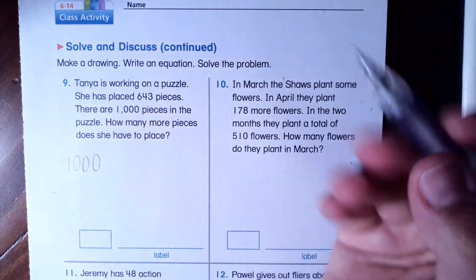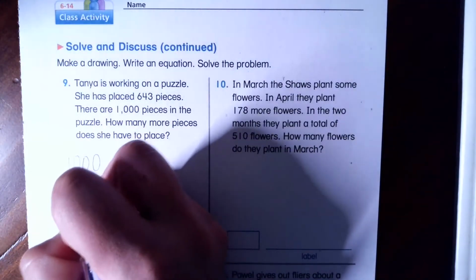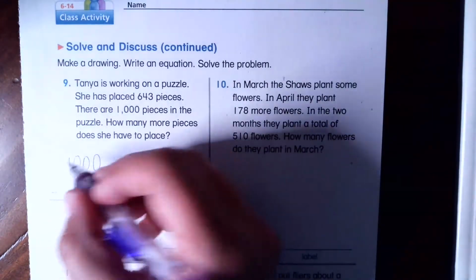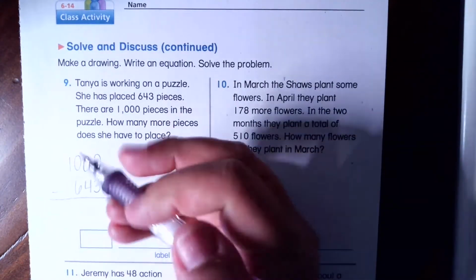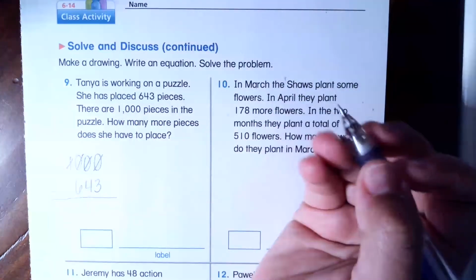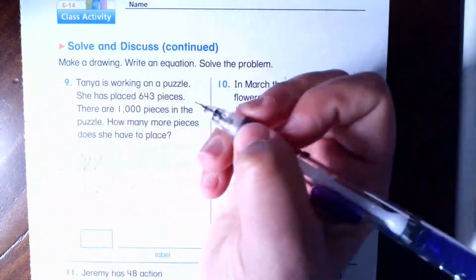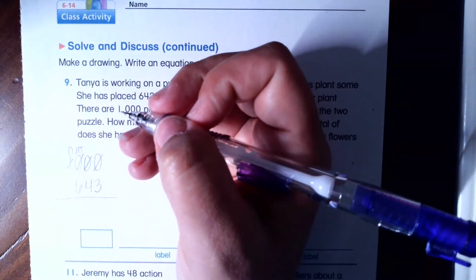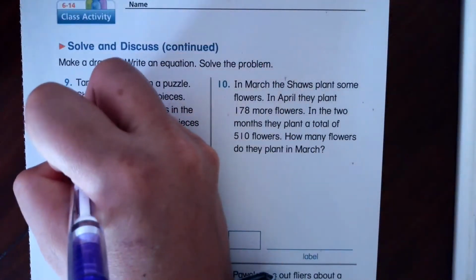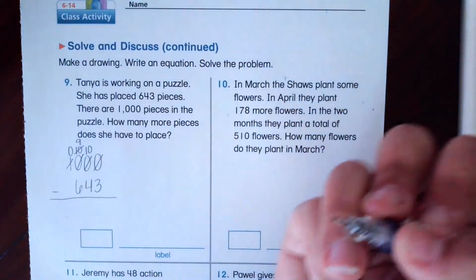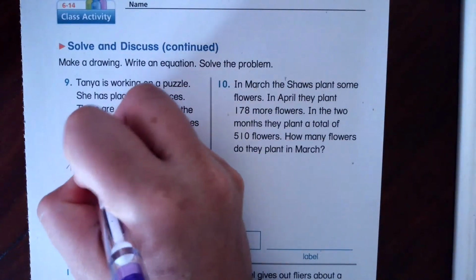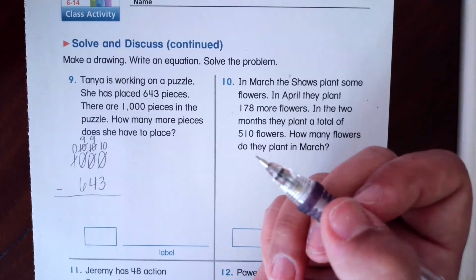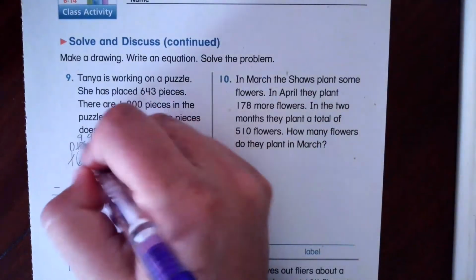So again, we are going to make a drawing and write an equation. So we have 1,000 and then we have 643. When I'm ungrouping from 1,000, I know that there are zeros straight across. So I'm going to go all the way straight to my 1, cross off the 1, change it to a 0, and bring back 10. Cross off the 10, change it to a 9, and bring back 10. And then cross off the 10, change it to a 9, and bring back 10. So very similar to when you're subtracting from like a hundreds number, but 1,000 just has an extra step.